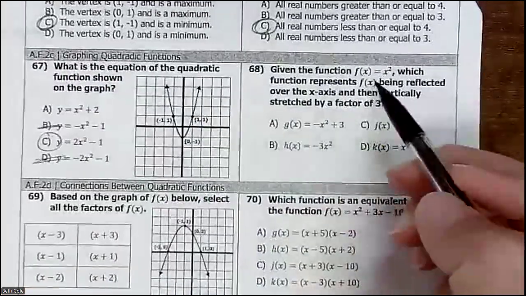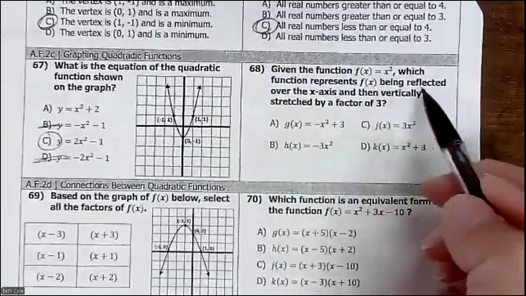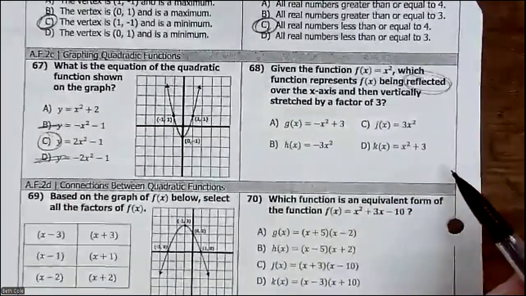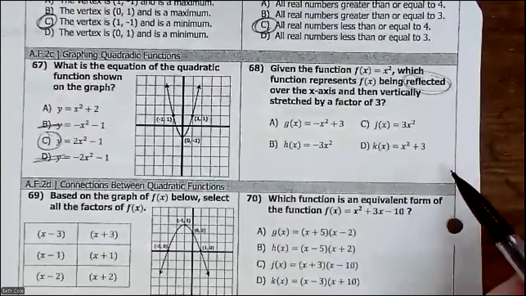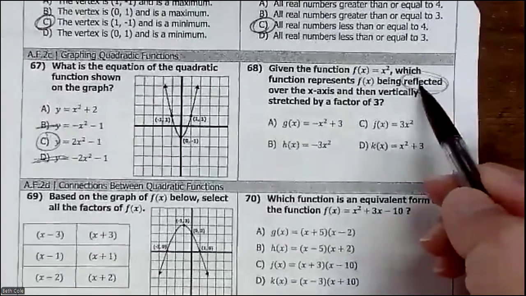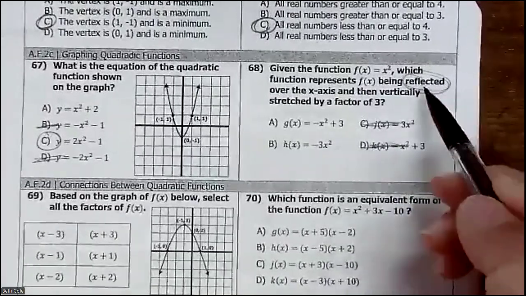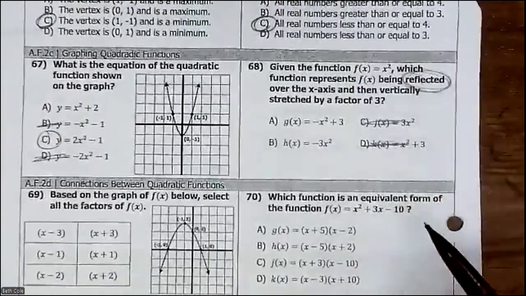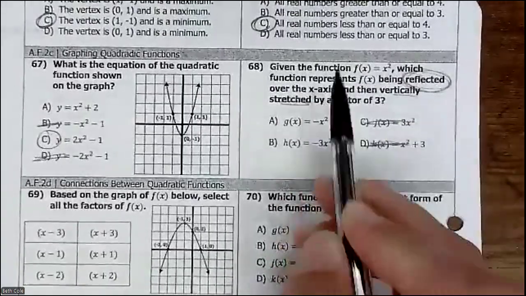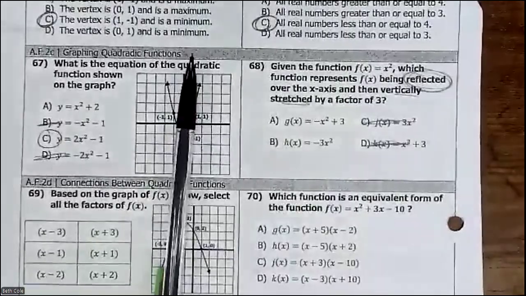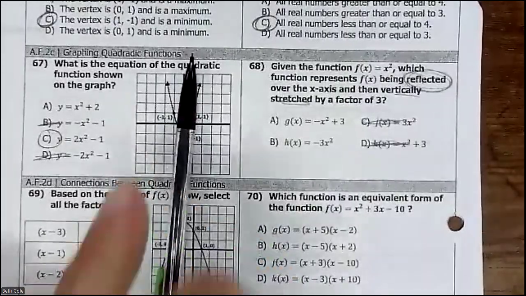All right, number 68. Given this x squared, we want to reflect it. That means that there should be a negative out front. So which two can we get rid of? Get rid of C and D. This time we want there to be a negative because it says reflected. And then we want to vertically stretch it by 3. That means you times by 3. You're stretching it out by 3.